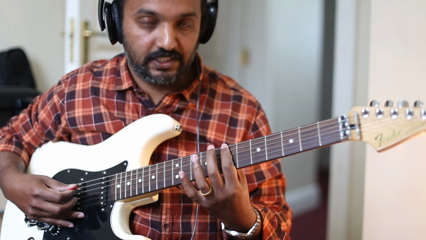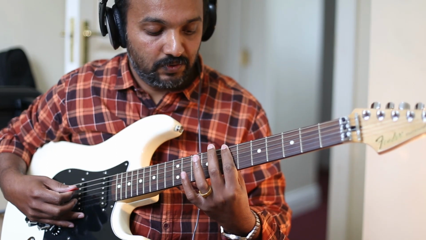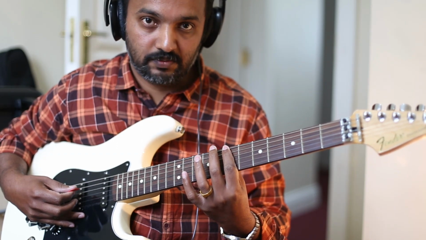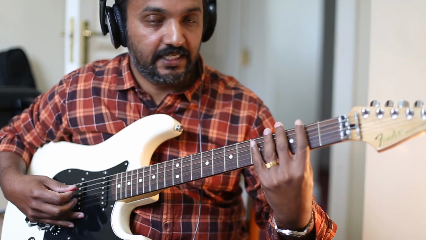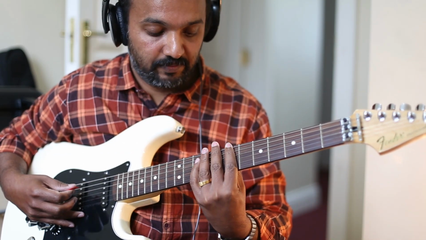So that is the C shape. Practice this also the same way you practiced the other 3 shapes: the G shape, the E shape, the D shape, and now the C shape.